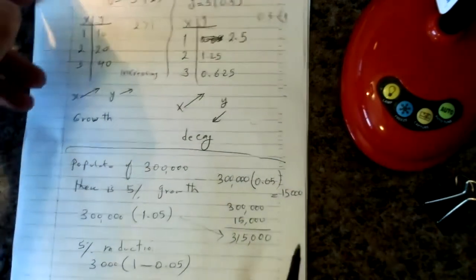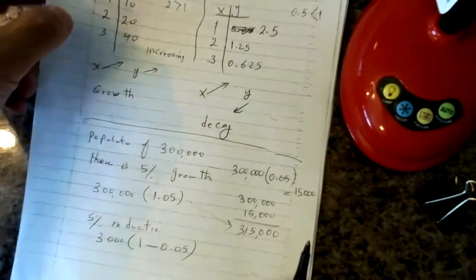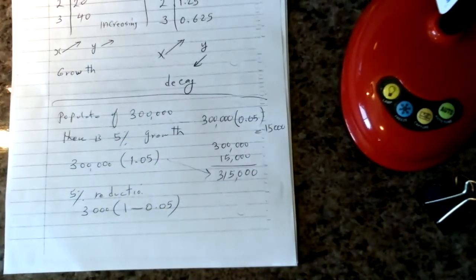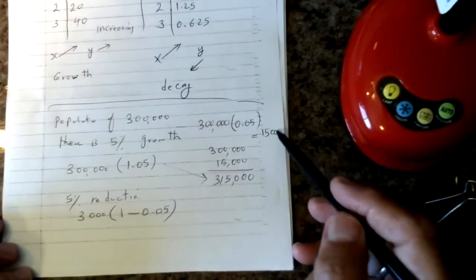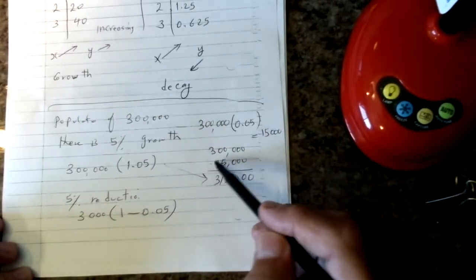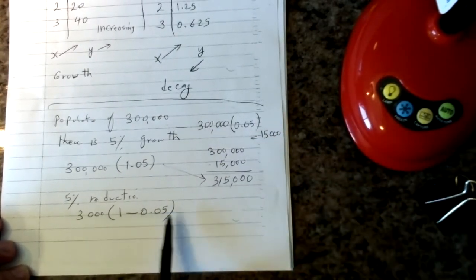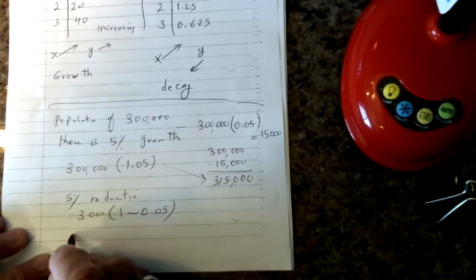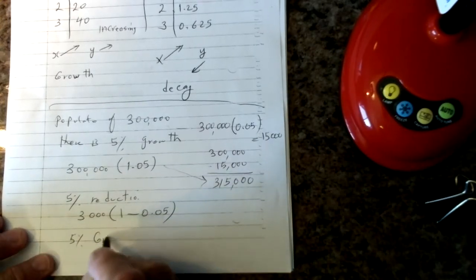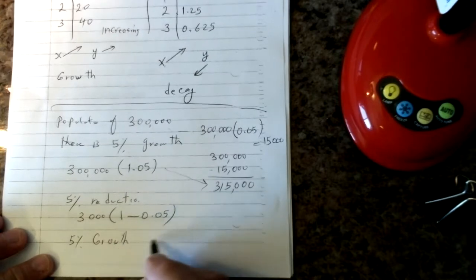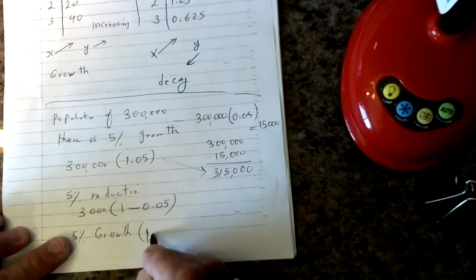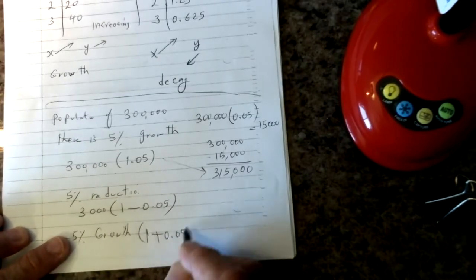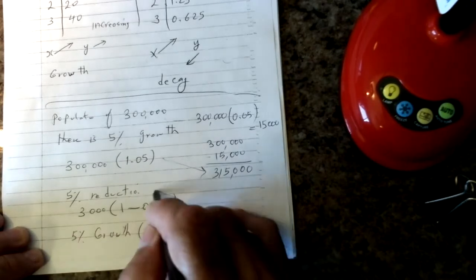In case of reductions, you always subtract from 1, okay? If I ask you to reduce it, then you take this 15,000 and subtract. So in case of reduction, it's always 1 minus. In case of 5% growth, it is 1 plus 0.05. So you need to remember these two parts.